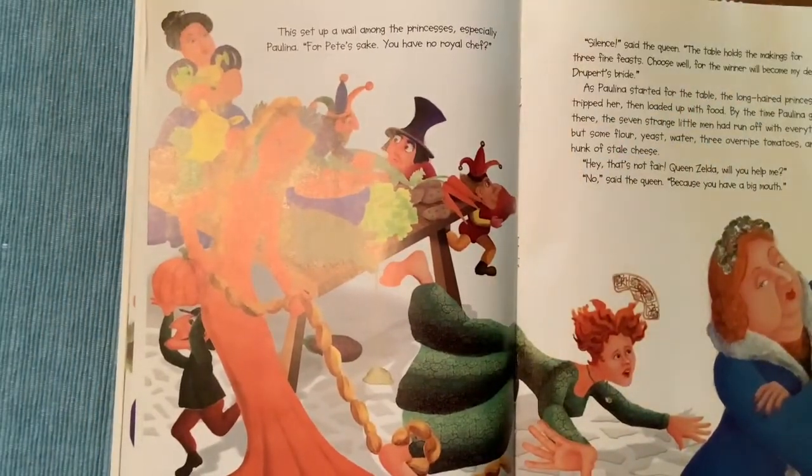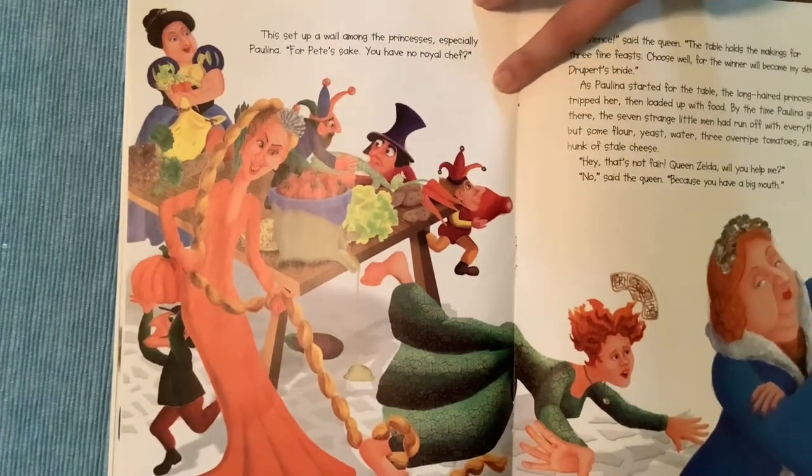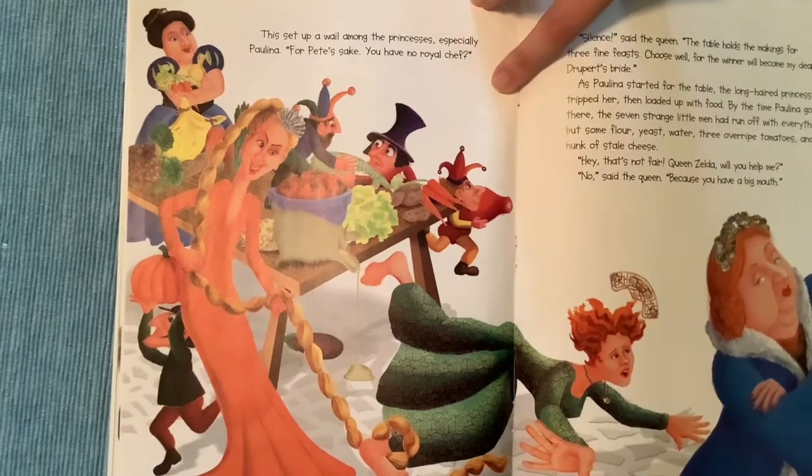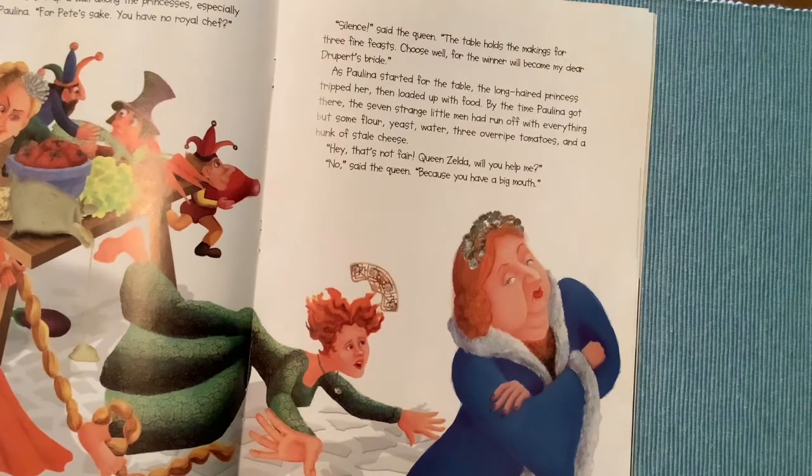This set up a wail from among the princesses, especially Paulina. "For Pete's sake, you have no royal chef?" "Silence," said the queen. "The table holds the makings for 3 fine feasts. Choose well, for the winner will become my dear Drupert's bride."